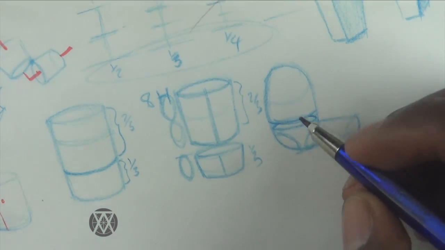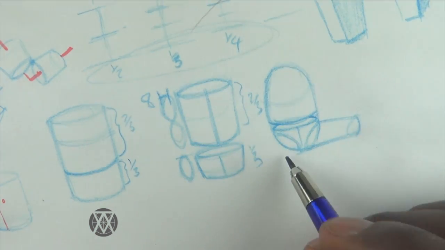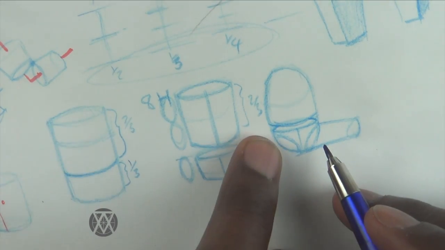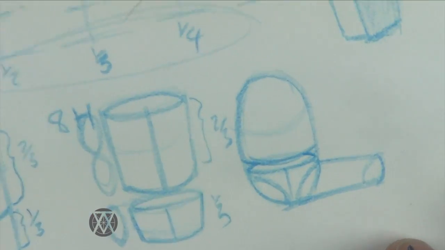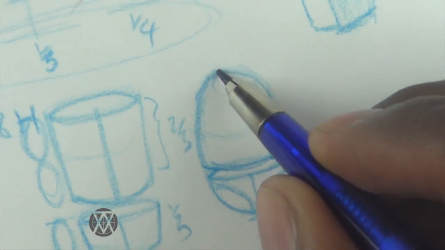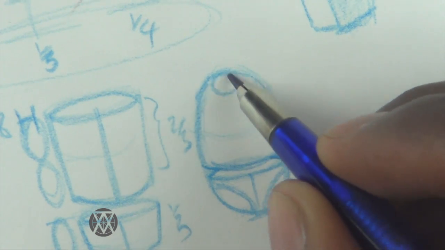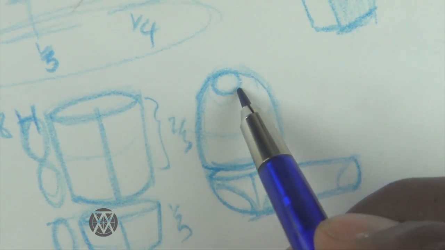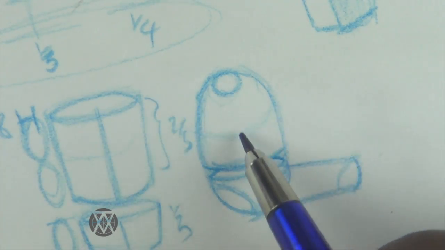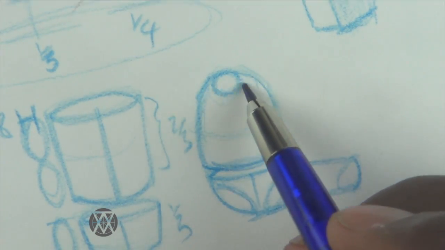Now let's go back to this. So this is like a brief or underwear. Now at the top right here, I'll try to zoom in, we're going to put a little circle at the top. See, it's touching the top and it's coming down a little bit. I don't know how far. You can just judge it a little bit.